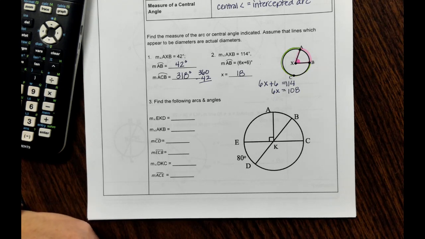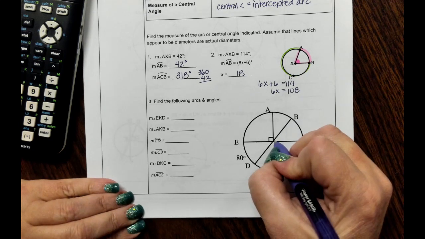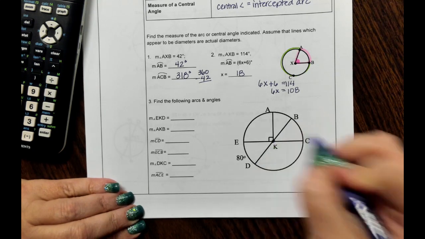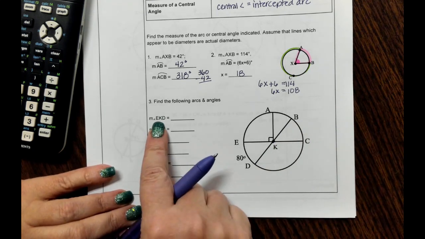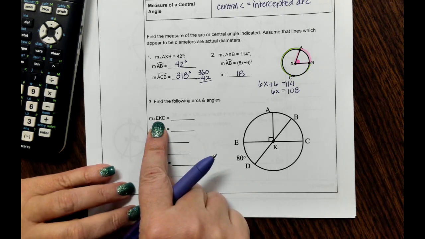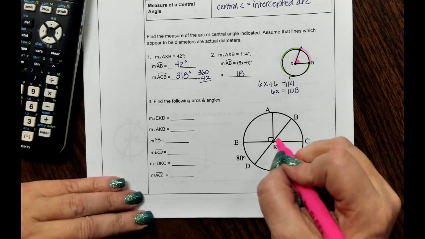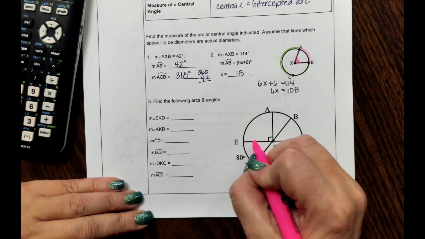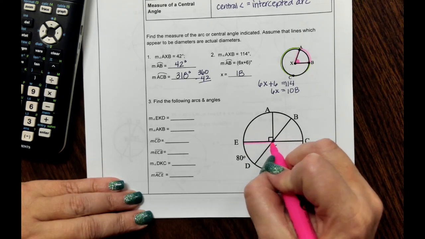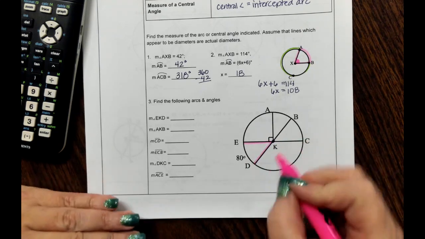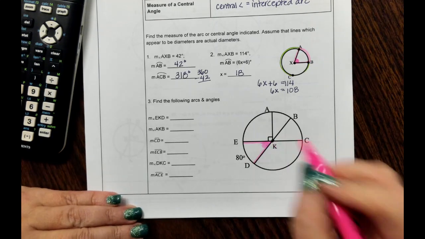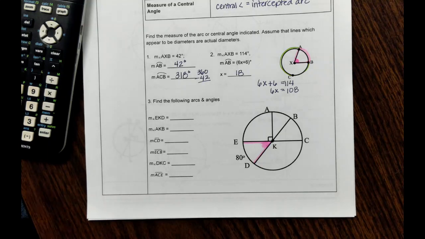We've got this 80-degree arc. This ED, the arcs are drawn, and it goes from end point to end point. So anytime you see a measurement like that, it goes from end to end, and it's in the middle. So this represents this arc. Well, this arc is a minor arc, and it traces back to a vertex at K. K is at the center of the circle, which means it's central. The angle equals the arc. So this angle equals that arc. So EKD is 80 degrees.